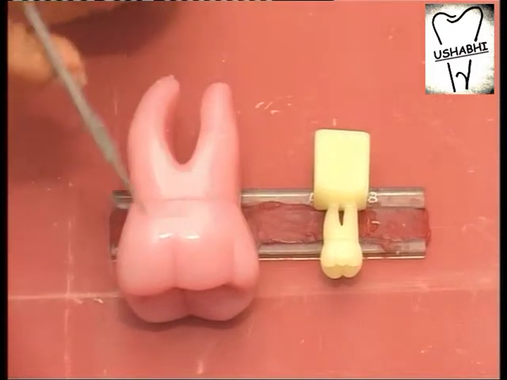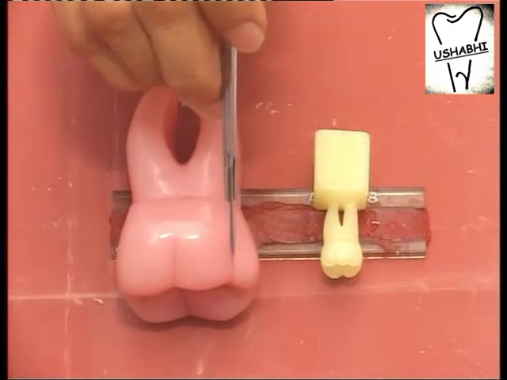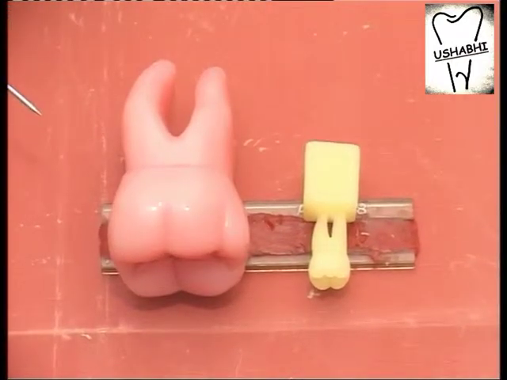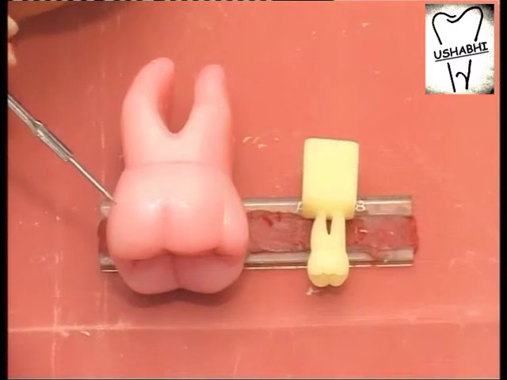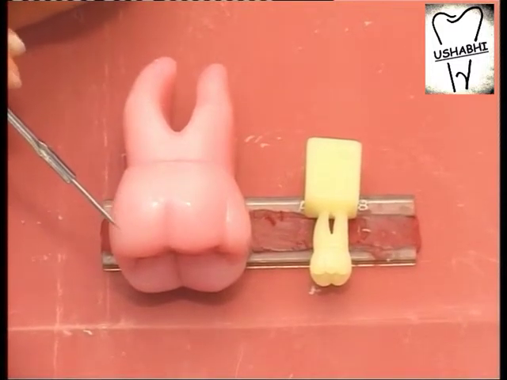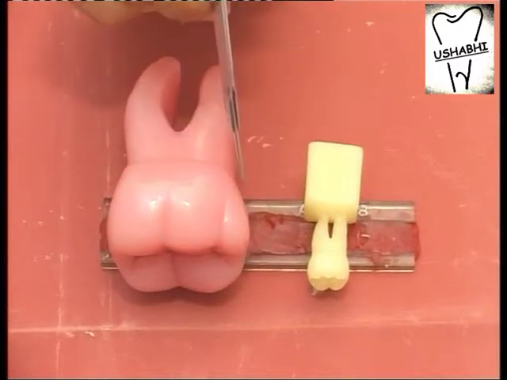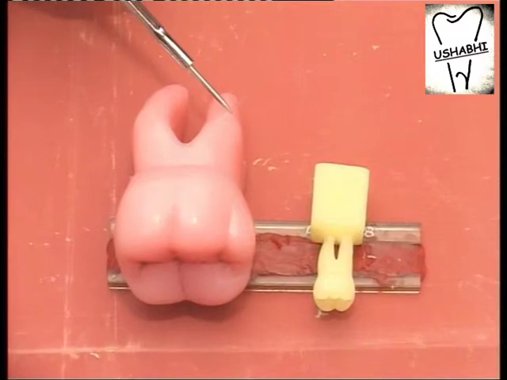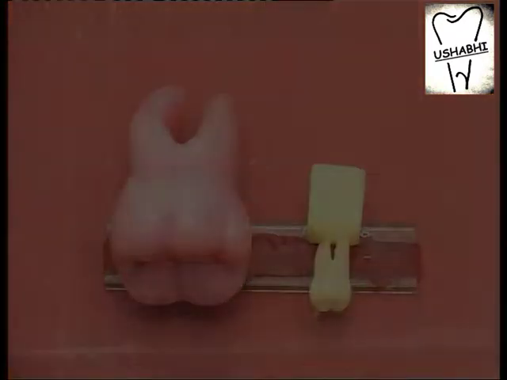The mesiobuccal developmental groove and the distobuccal developmental groove are visible. The contact points are at the junction of middle third and the occlusal third, which is slightly higher up on the mesial outline than on the distal outline. Both the roots, the mesial and the distal roots, are visible from this aspect.